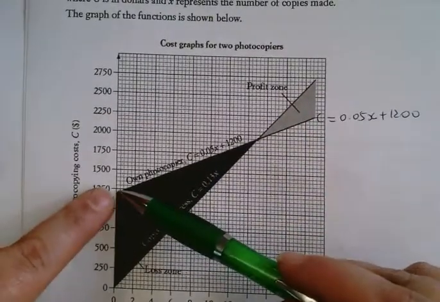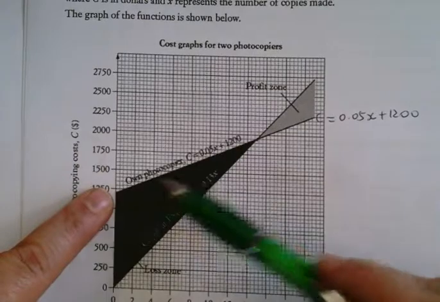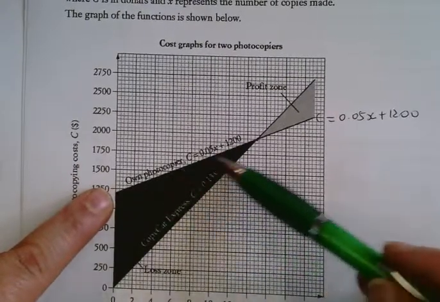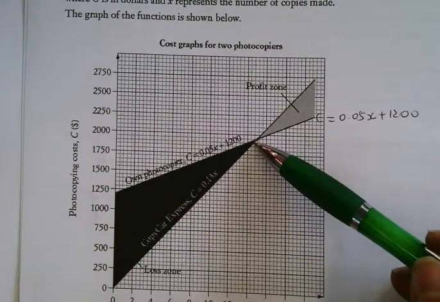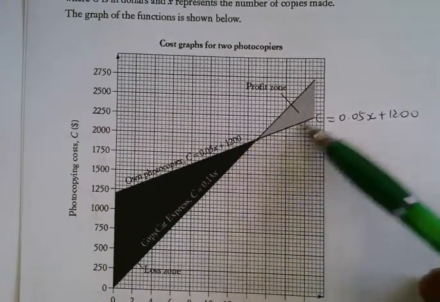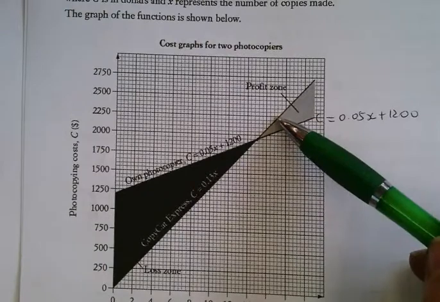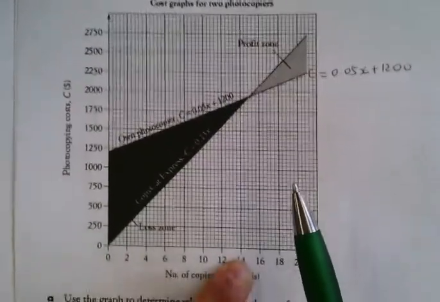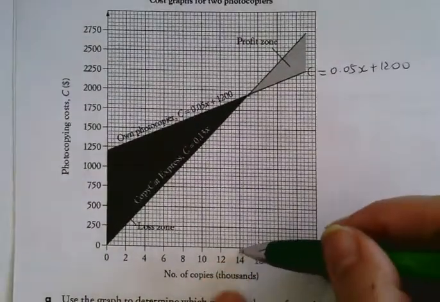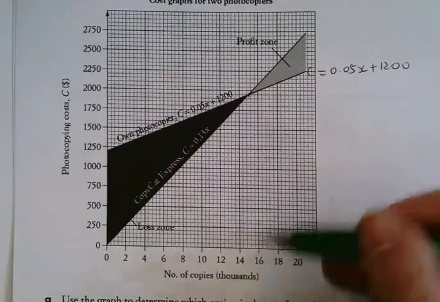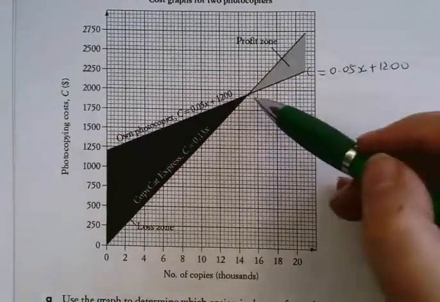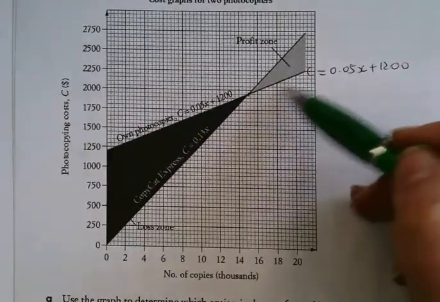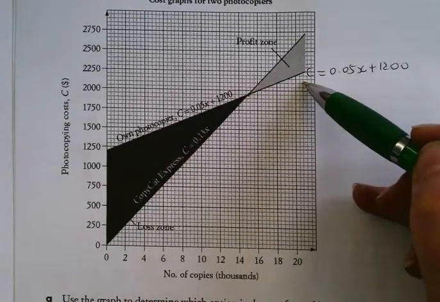Now, obviously the cost of photocopying is more expensive using his own photocopier up until a certain point, up until here. And then that line goes underneath the other line. So once class has made somewhere between 14,000 and 16,000 copies, his own photocopier will become cheaper for him, okay, in the long run.